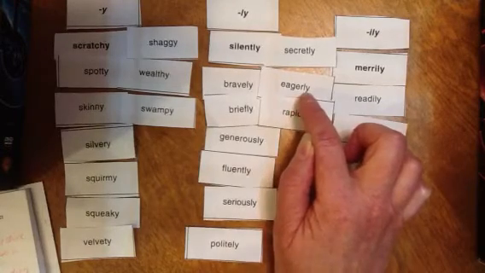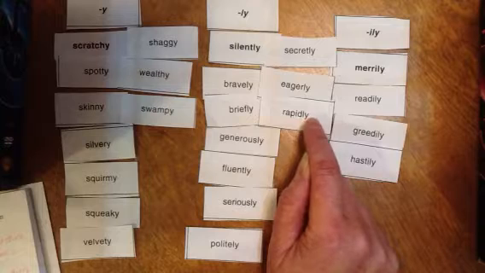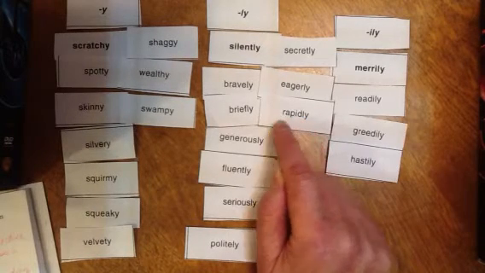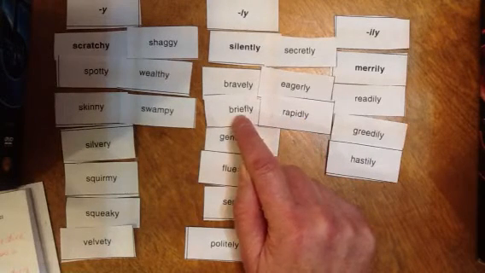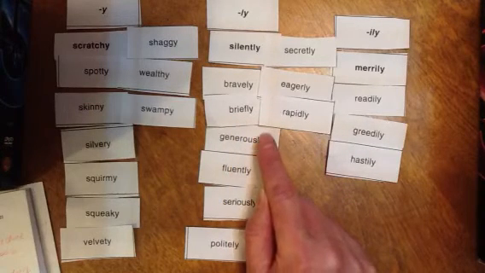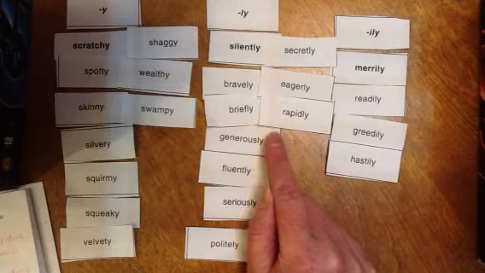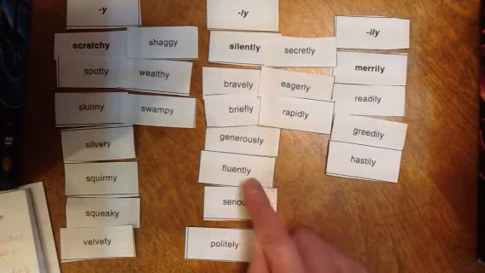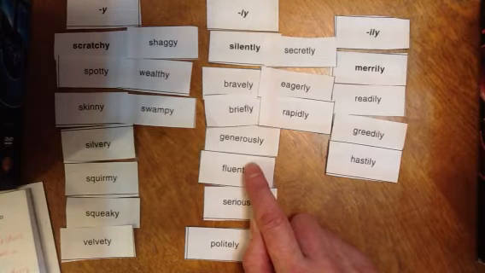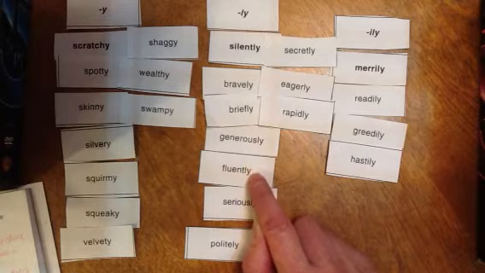The dog eagerly ate its food because it was so hungry. Rapidly doing something, we're rapidly going over these spelling words, but we're also doing it kind of briefly because we're going pretty fast. You guys are all generous in the class, donating to Pennies for Patients and other charities. We are generously giving. If you are a fluent reader, it means that you read so that it's a pleasure to listen to you. It's very smooth, and you're fluently reading.